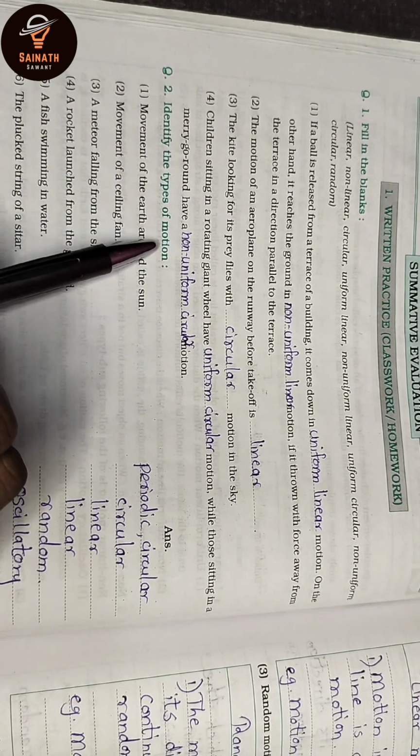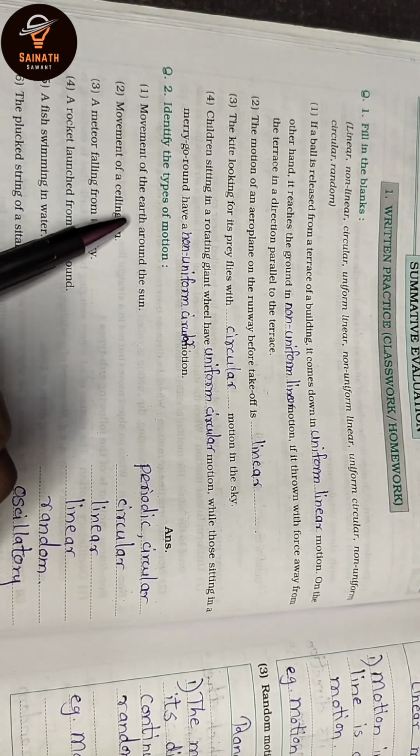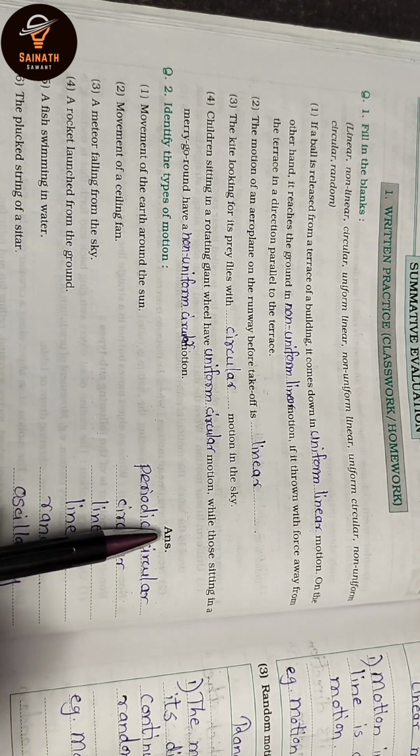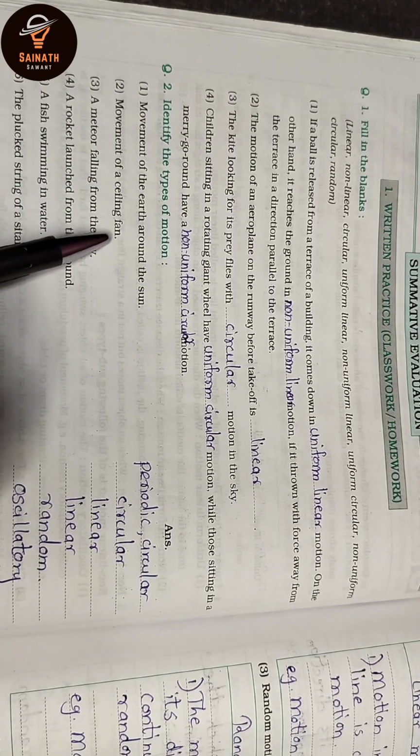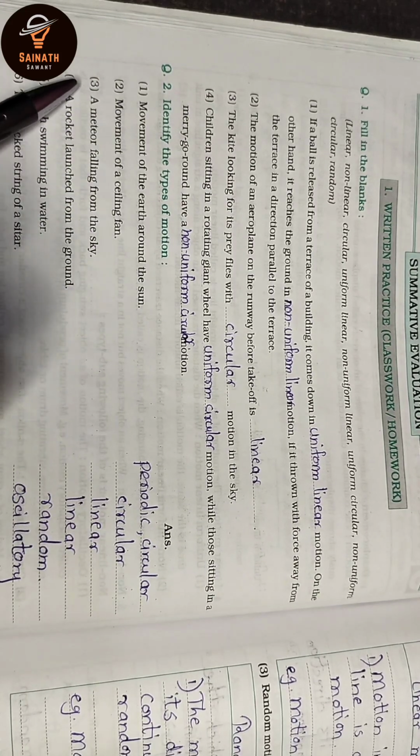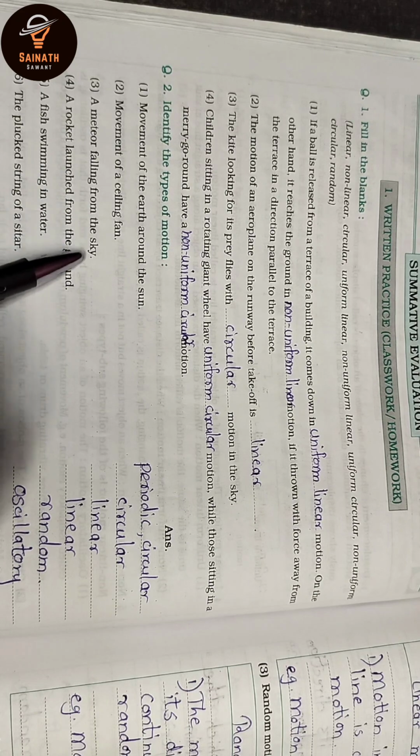Question number 2. Identify the types of motion. First, movement of the earth around the sun. Answer, periodic, circular. Second, movement of a ceiling fan. Circular. Third, a meteor falling from the sky.